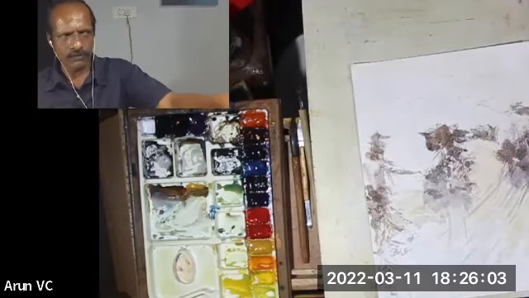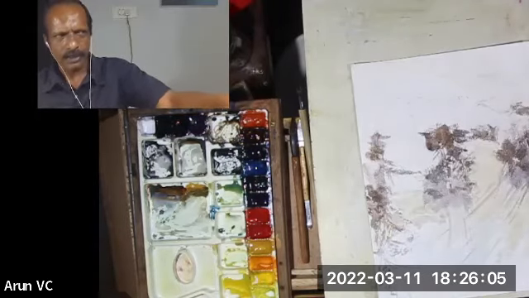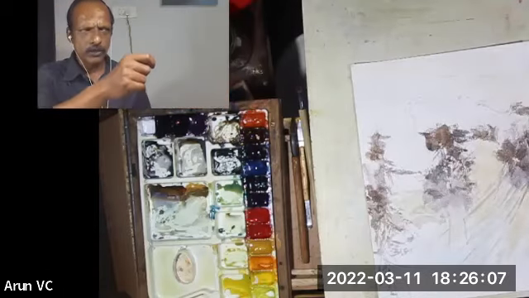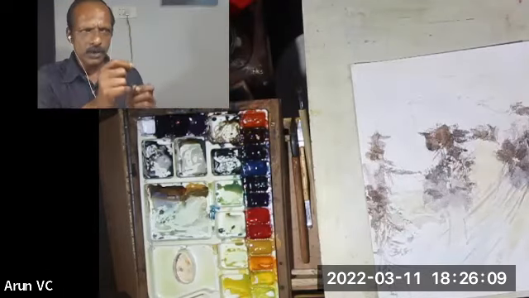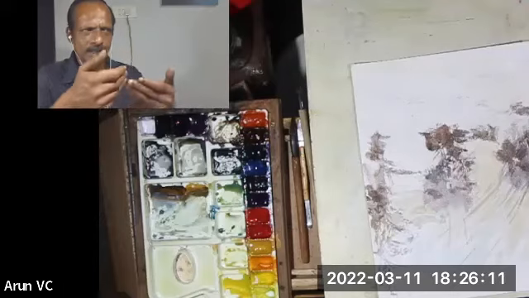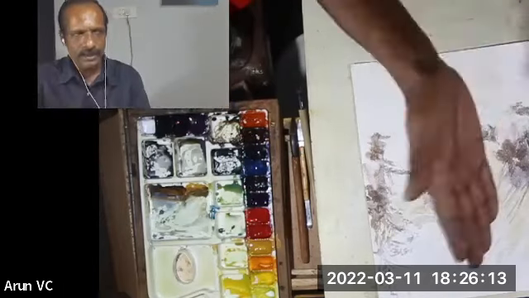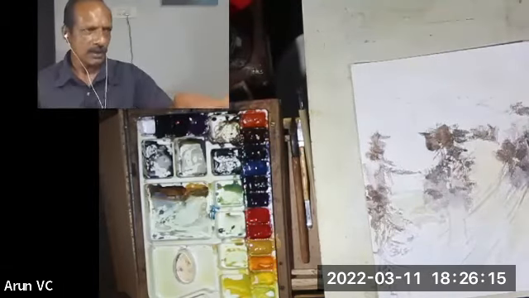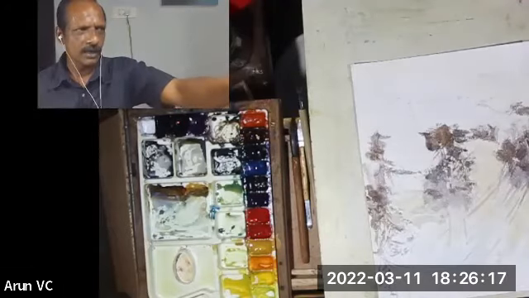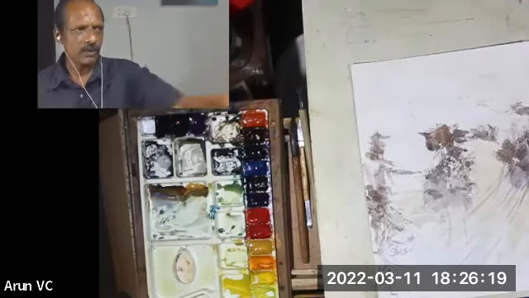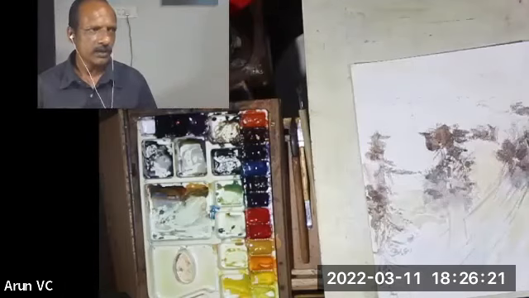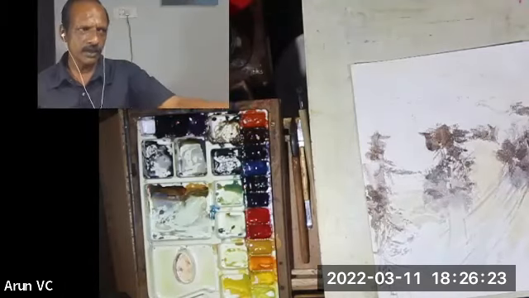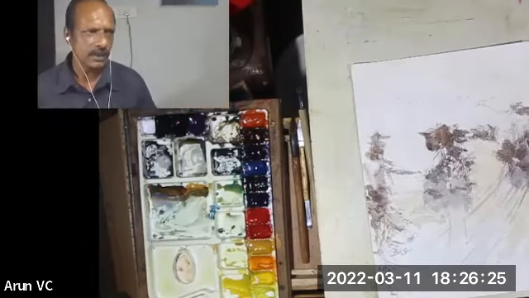You have almost got that technique, but when you use colors, try to avoid harsh edges coming. That is the only thing. Otherwise, your selection of colors and all those things are really good. Once you finish this, it will look great.